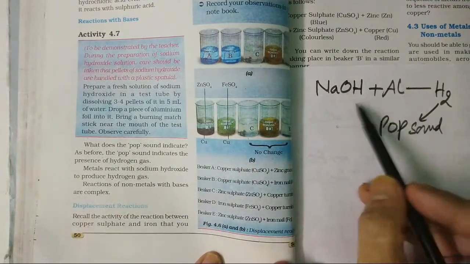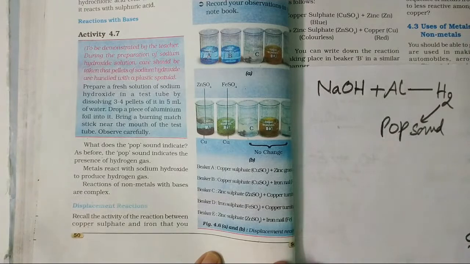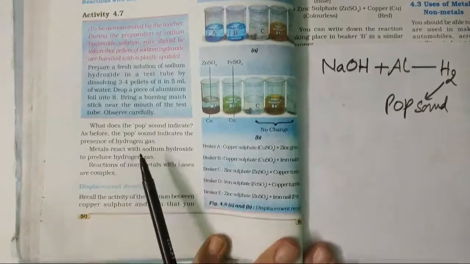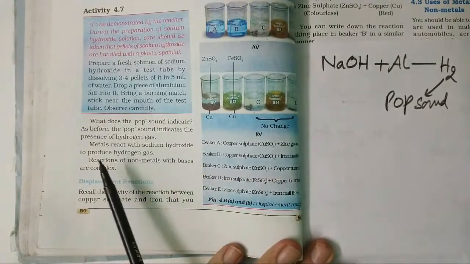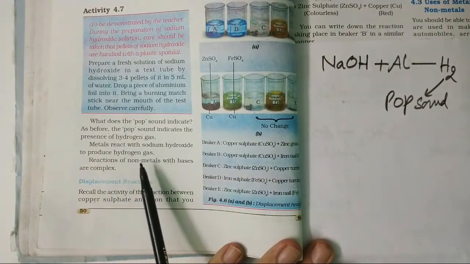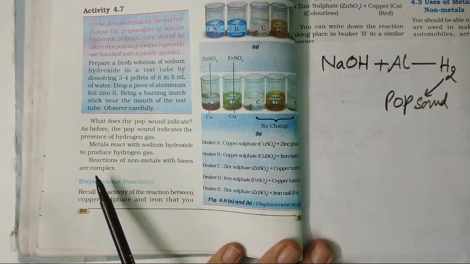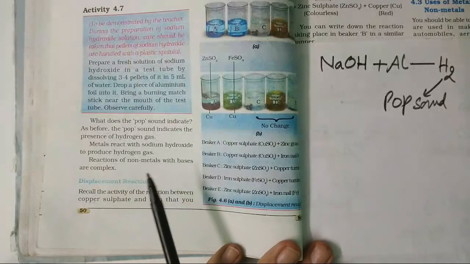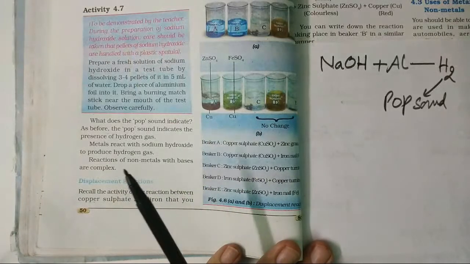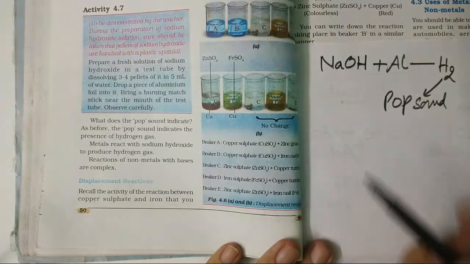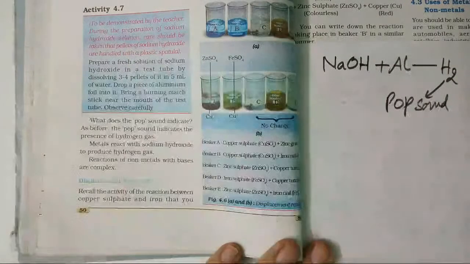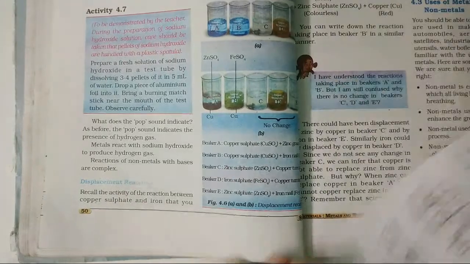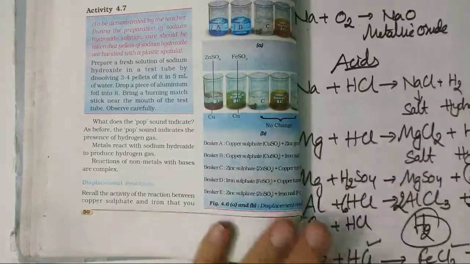That is not in the syllabus. So they have just written that reaction with base: metals react with sodium hydroxide to produce hydrogen gas. The reaction of non-metals is complex, so we don't study non-metal reaction with base. So we have read reaction with oxygen, reaction with acids, reaction with water, and reaction with base.